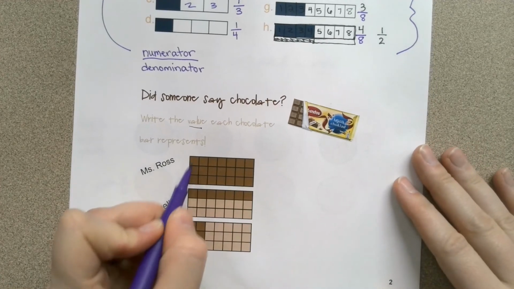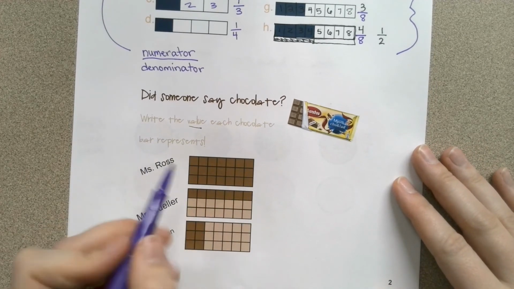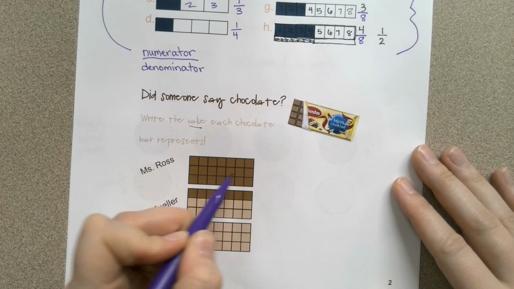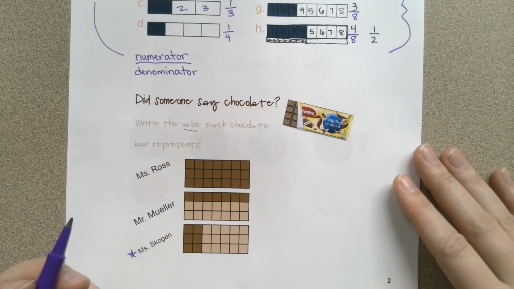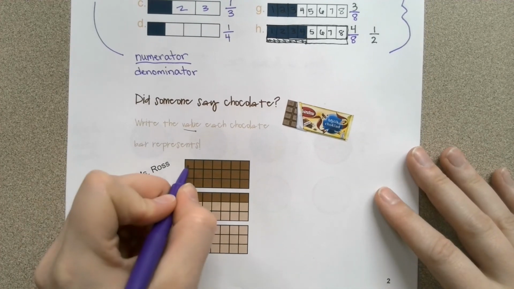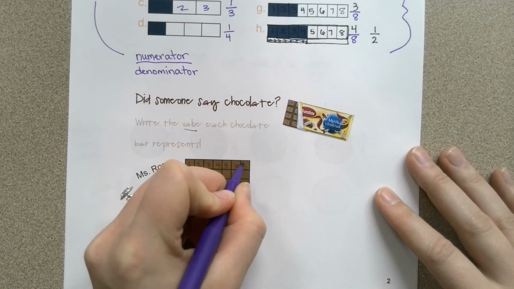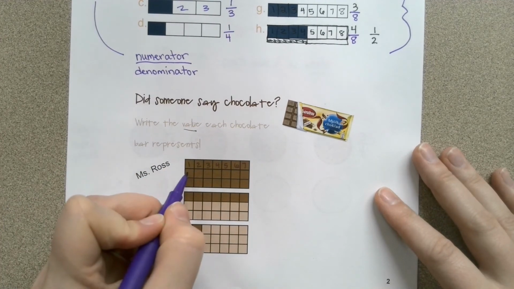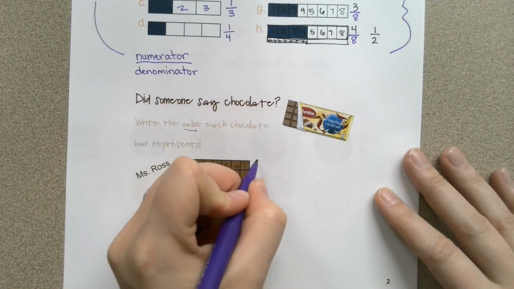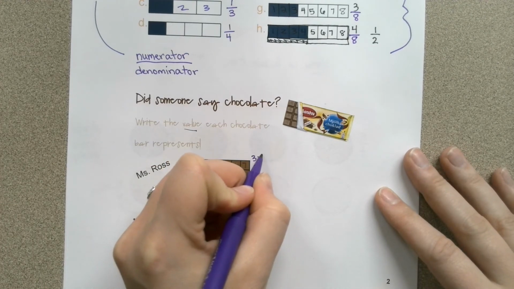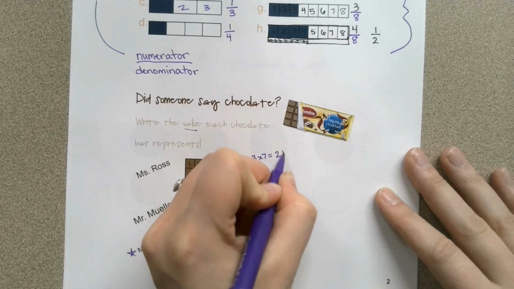Ms. Ross has this entire candy bar. You'll notice that every single square is shaded in. She has the entire thing. So let's count them. We have 1, 2, 3, 4, 5, 6, 7. And then we have 3 rows of 7, so we could say that in all we have 3 times 7, so we have 21 pieces.